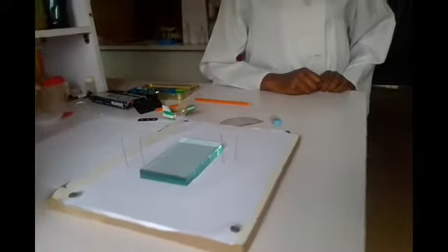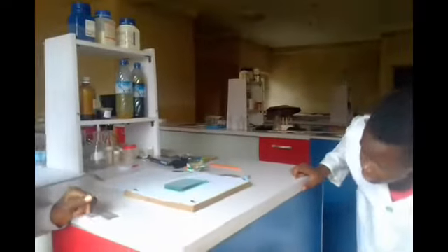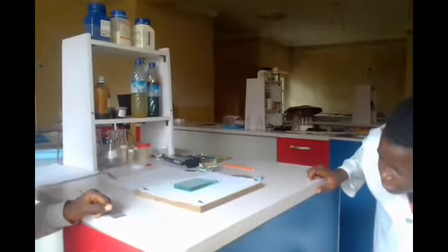Now, I have this one, they are now instructing me: come and check it. Close one eye and use the other eye to check through.